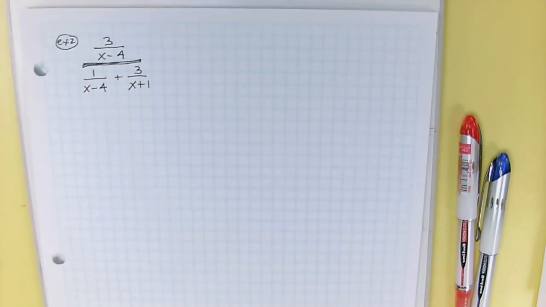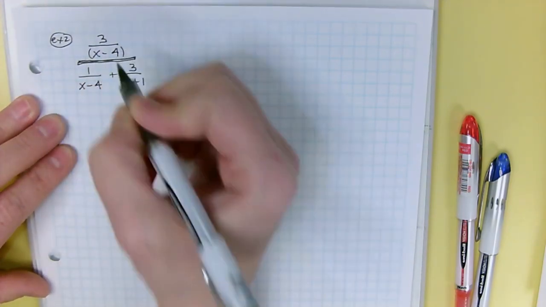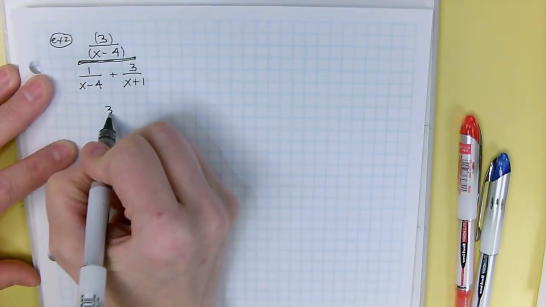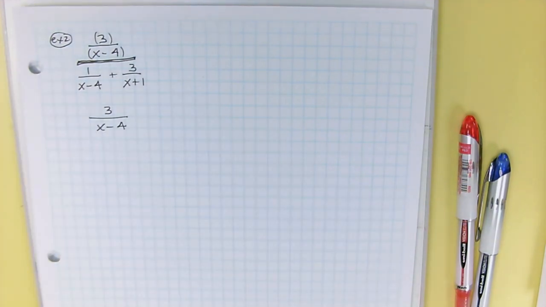Okay, so this is going to combine what we've been doing for the last couple days with fraction division. So on this one, when we simplify, the top is already simplified. X minus 4 doesn't factor anymore, and 3 is a prime number.